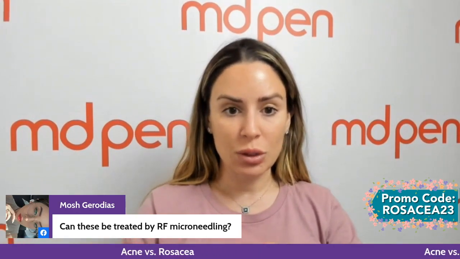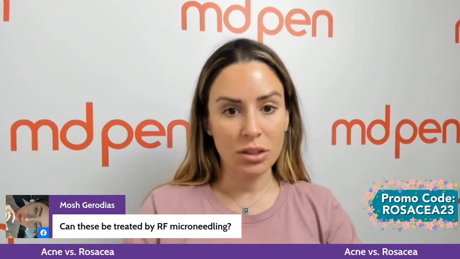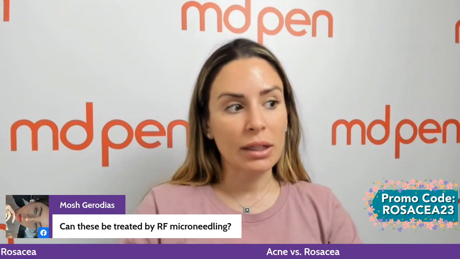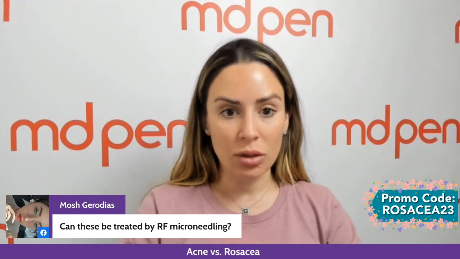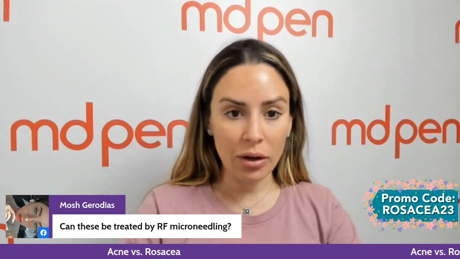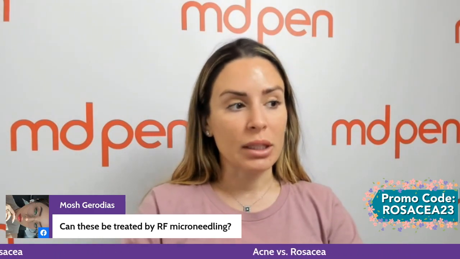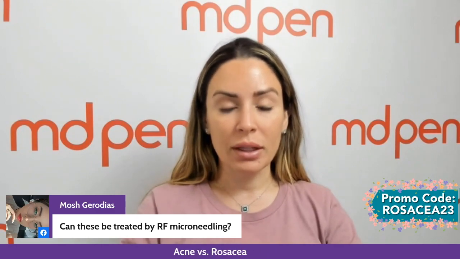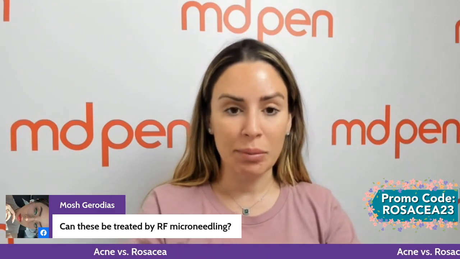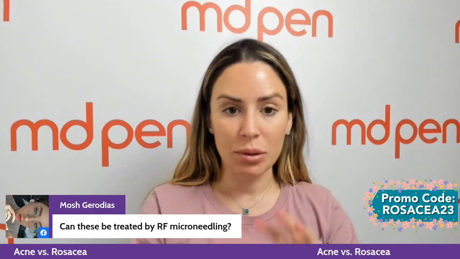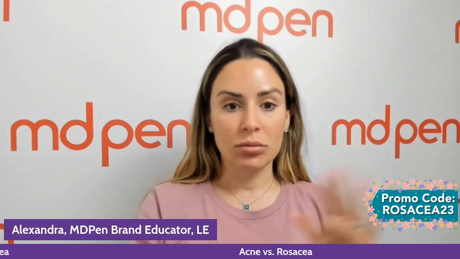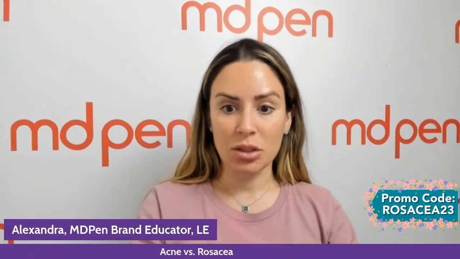The best thing to do is to clear up their skin first. RF microneedling can have some beautiful results on erythema and sometimes even telangiectasia, with the heat component there helping heal those capillaries. But my advice with these papules, pustules, get the skin cleared as much as you can, please.